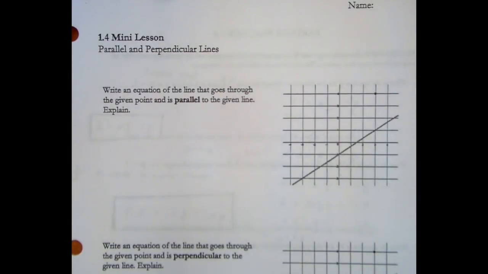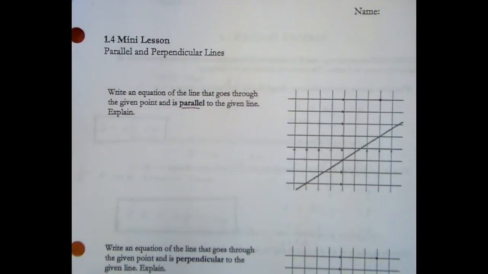So this first question asks us to write an equation of the line that goes through the given point and is parallel to the given line, and then to explain our reasoning. So let's first think about this word parallel. Parallel lines have the same slope.